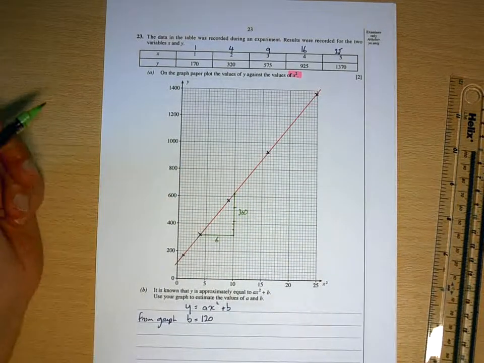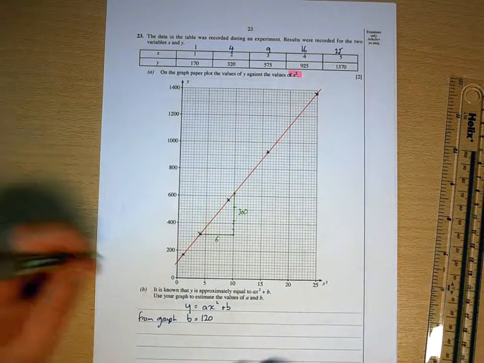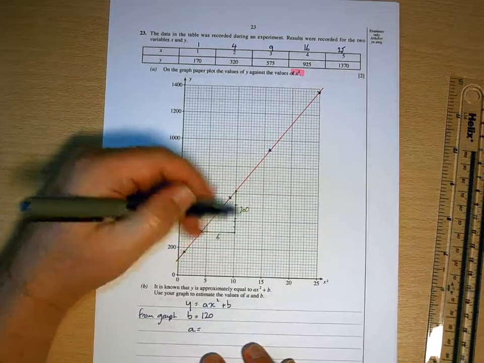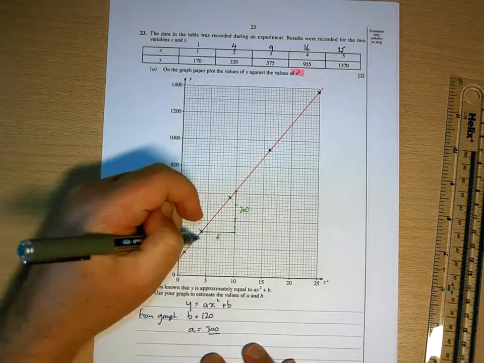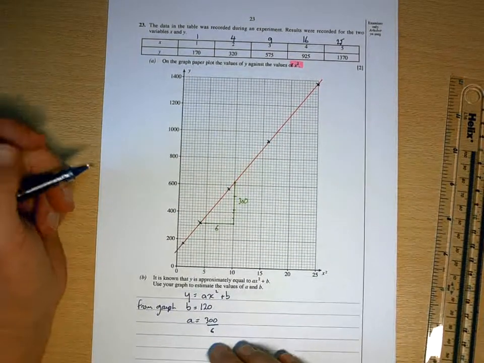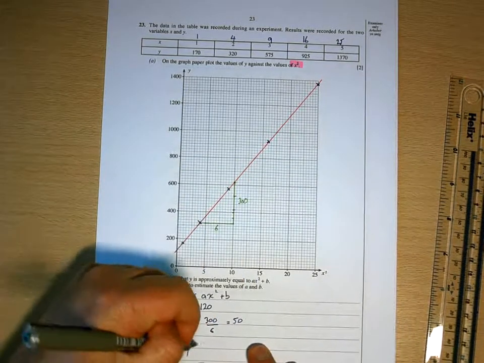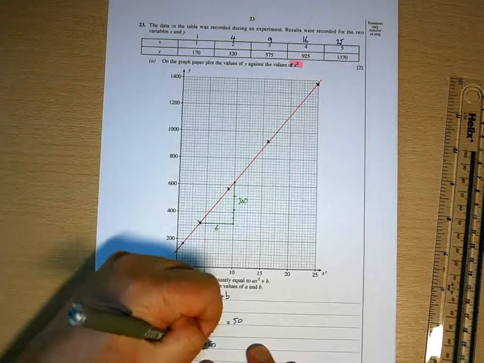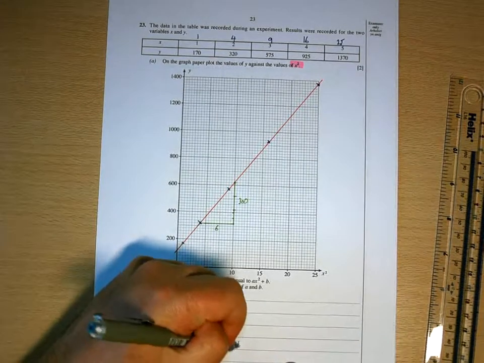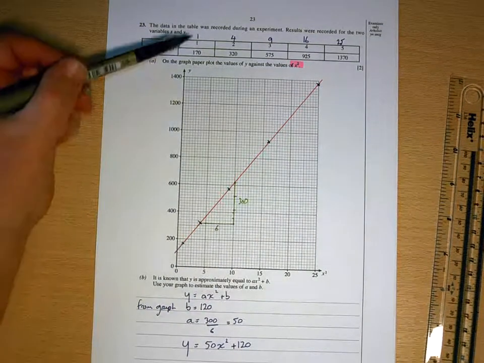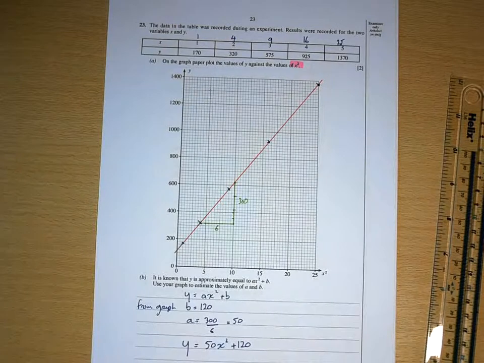It's an uphill slope, so the gradient is going to be positive. So A will be the vertical 300 divided by the horizontal, which is 6. 300 divided by 6 is 50. So y is 50x squared plus 120. Again, you could have done that by picking a pair. Easiest one to go for would be x is 1, y is 170. You've got a slightly different answer, but both would be acceptable.